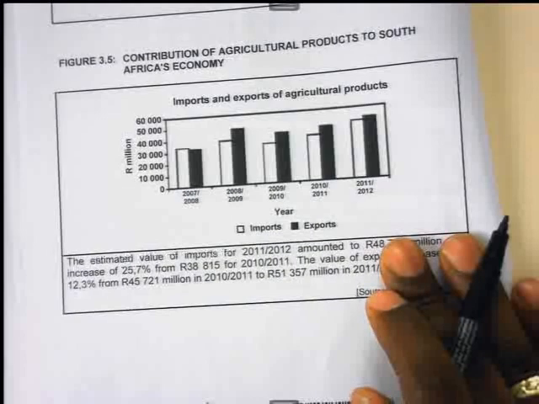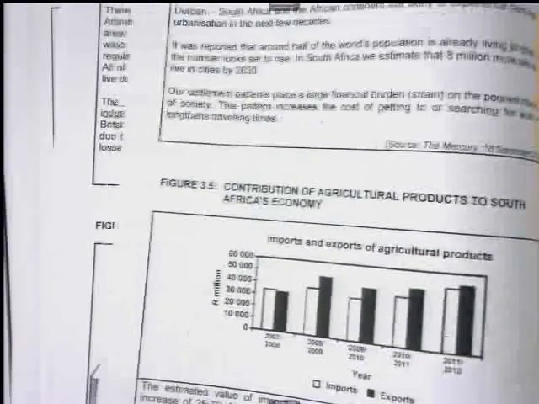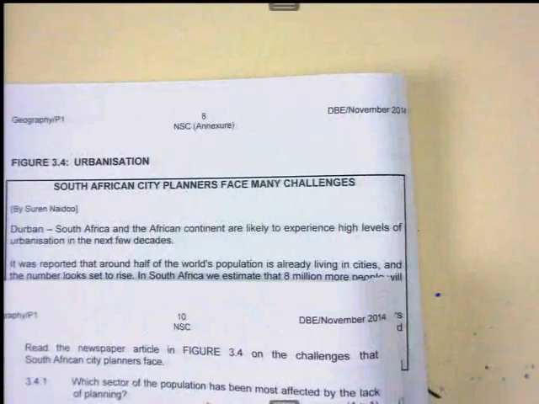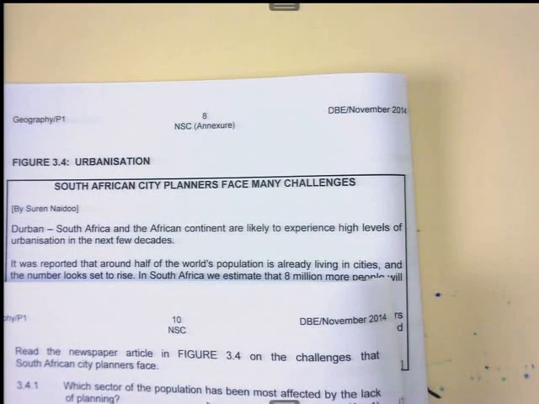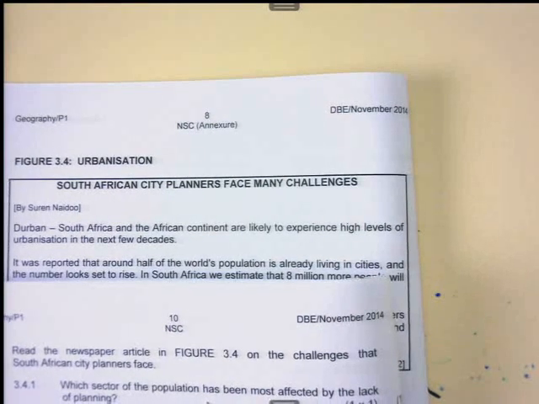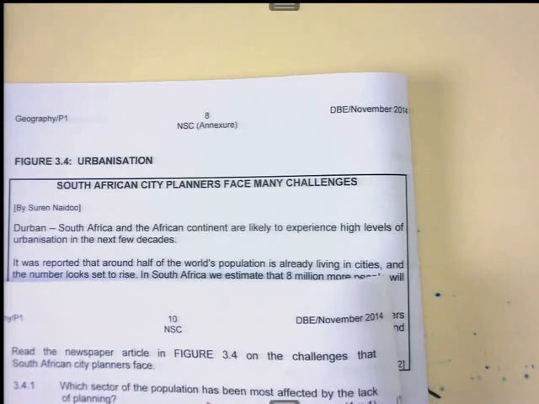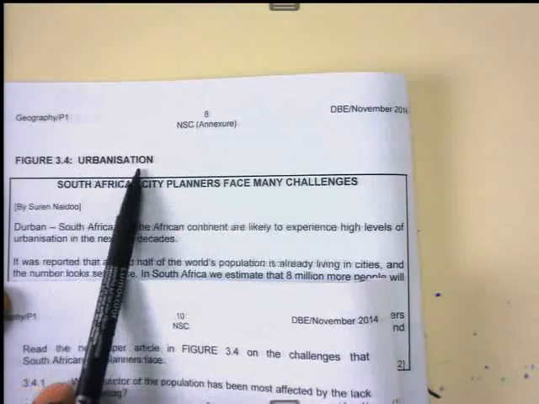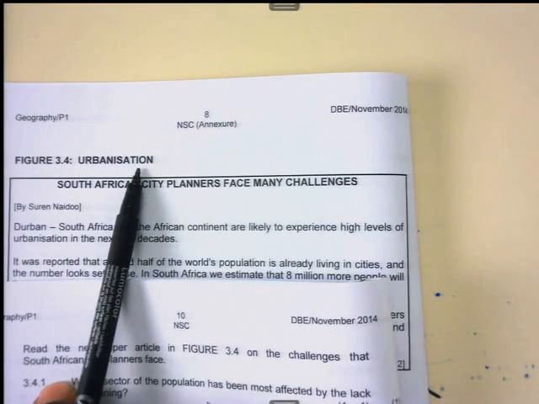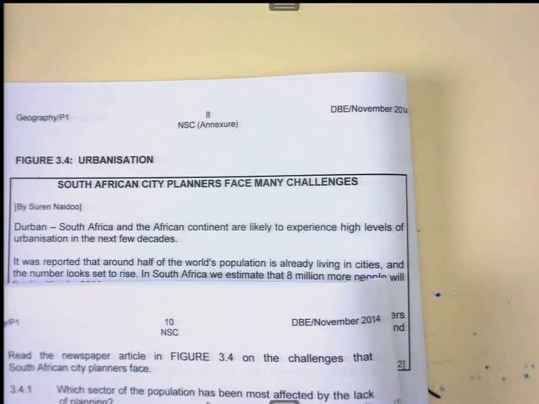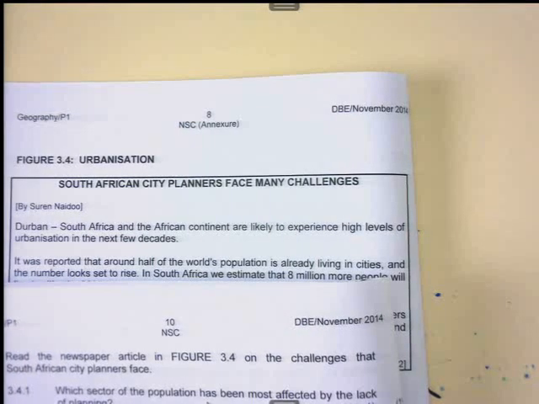So 3.4 also, there it was all about urbanization. And once you understand what urbanization is, when we have more people coming into our cities, more and more people are moving from the rural areas, more and more people are moving from other countries into our country. And they all go to our urban areas, and that poses a very serious challenge for city planners. South African city planners face many challenges. So once you see urbanization, you must always remember what urbanization is. Definition of urbanization: that is where we have most of our population living and working in urban areas rather than in rural areas. So that simply means we have more people in urban areas.